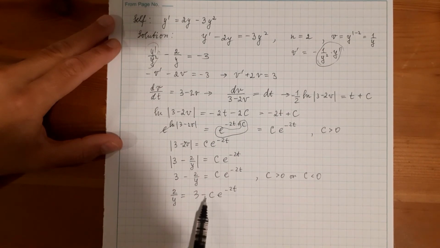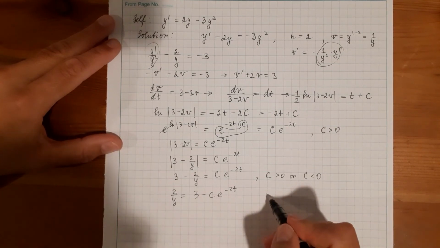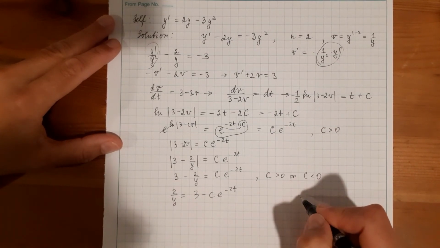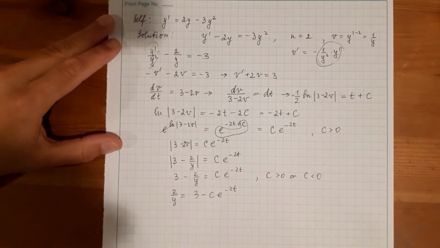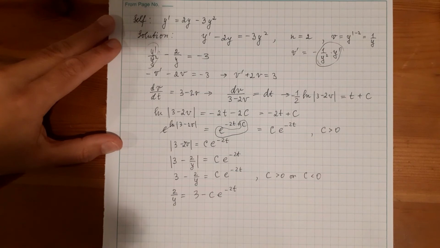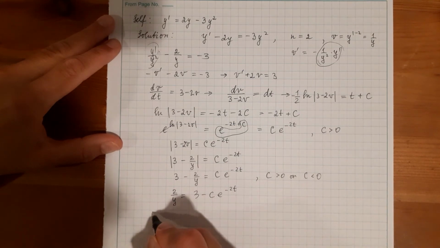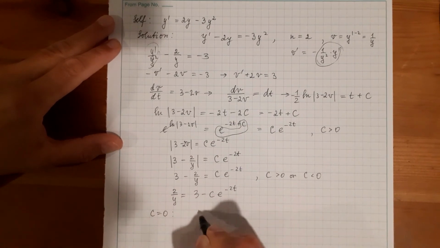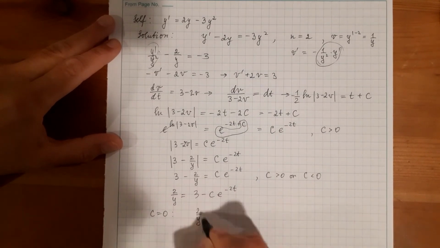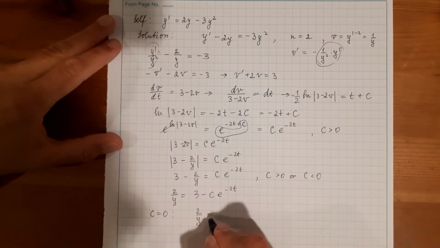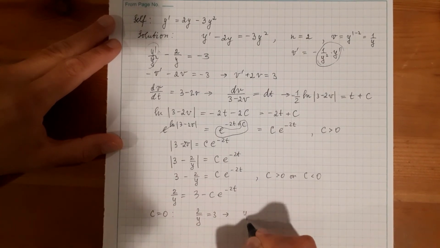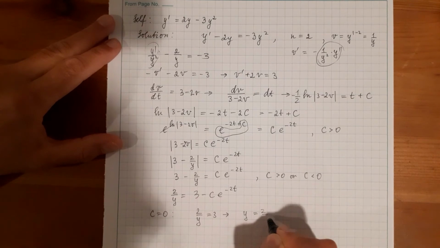If I have 0 here, I'm going to have 2 over y equals 3, or y is going to be equal to 2 over 3. Is it going to work if I substitute y equals 2 over 3? Is it going to be a solution? Well, let's check it. c equals 0 is going to give me 2 over y equals 3, from where y equals 2 over 3.